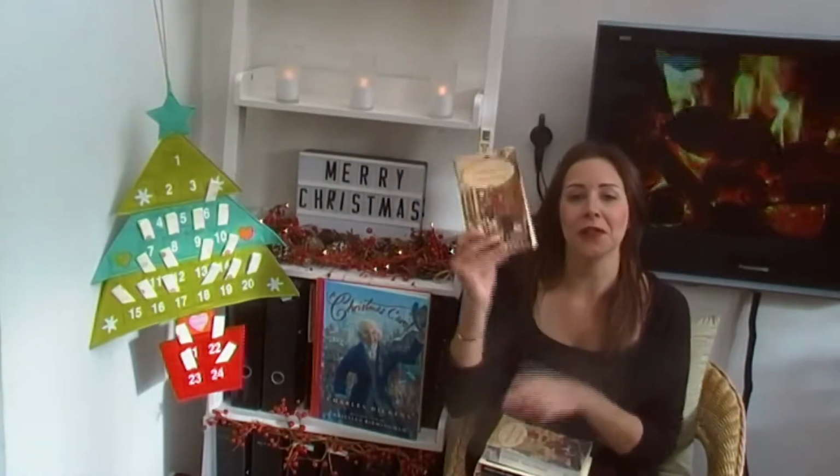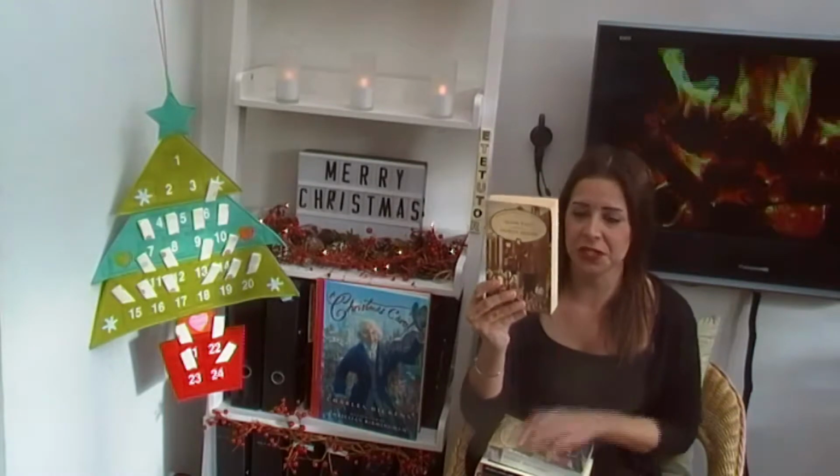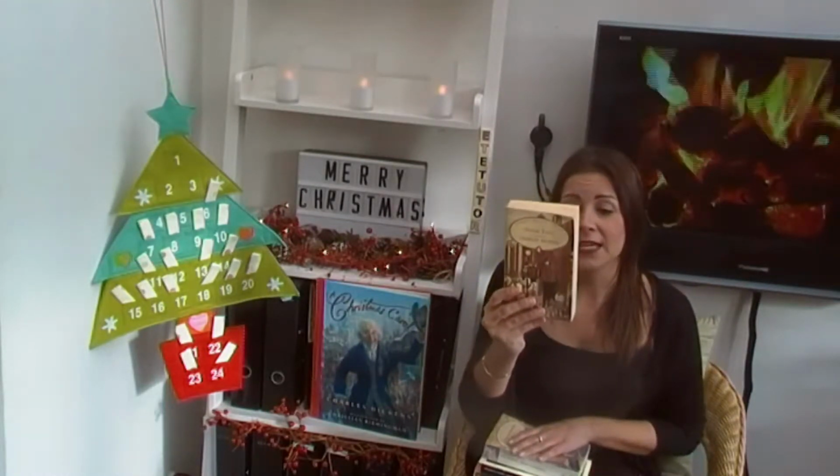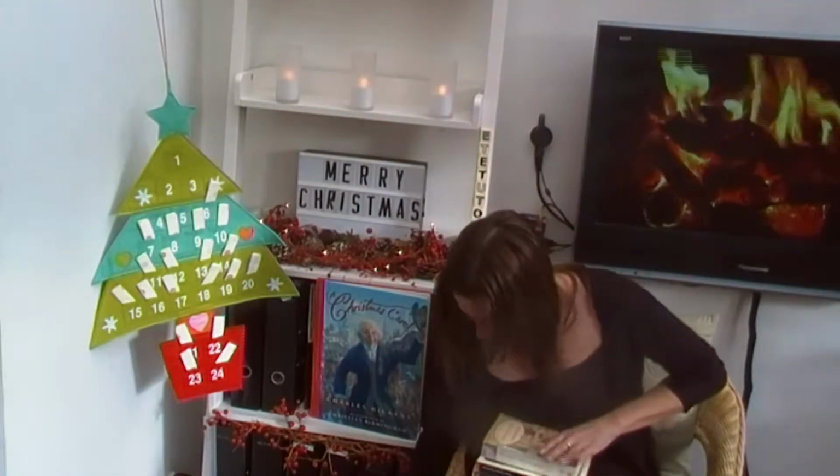Alright then, we've got another one that is very, very famous, lots of theatrical productions of this one, about an orphan and his struggles on the streets of London. So again, poverty, childhood, Victorian England.